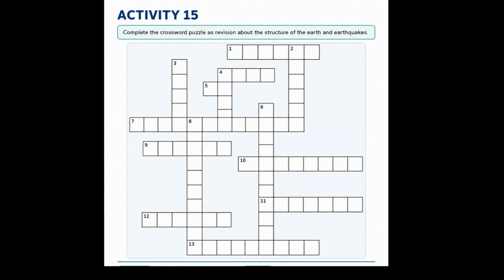Down 1. Magma. Magma is hot, molten or semi-molten rock found beneath the Earth's surface. When magma reaches the surface, it is called lava. The answer is magma.